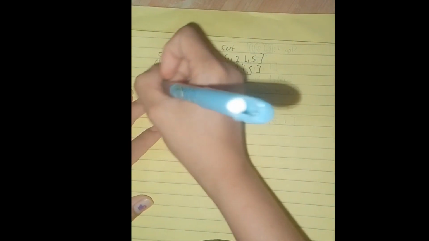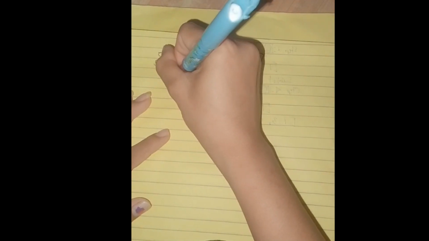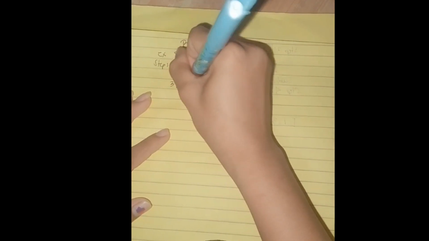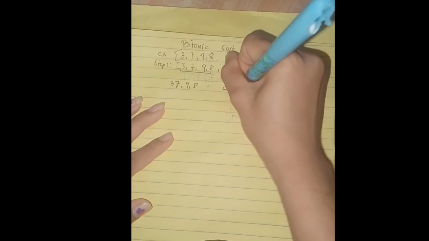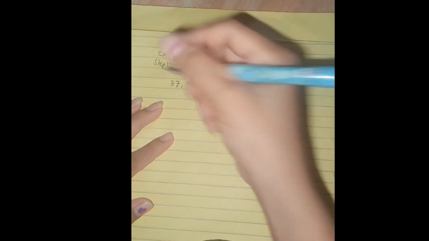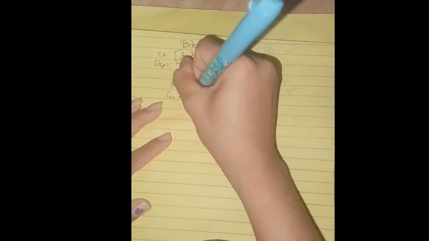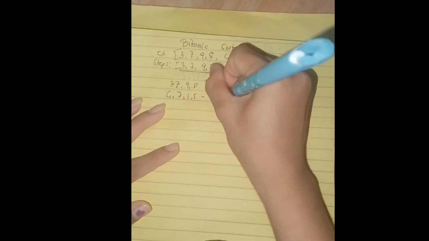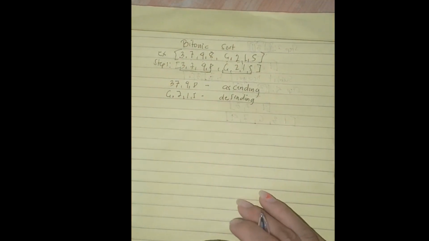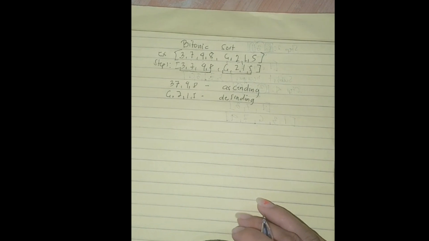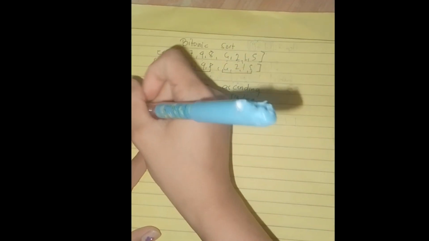We have 3, 7, 4, 8. This is called ascending. And we have 6, 2, 1, and 5. This is called descending. Okay. And then, sort each half. Sort natin each half.